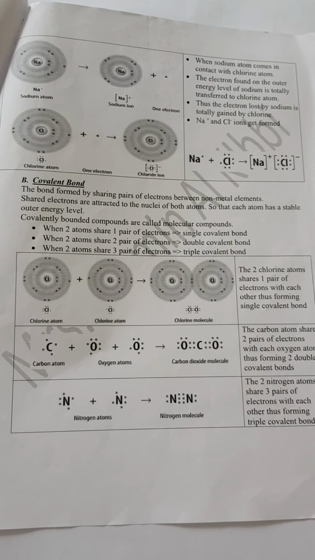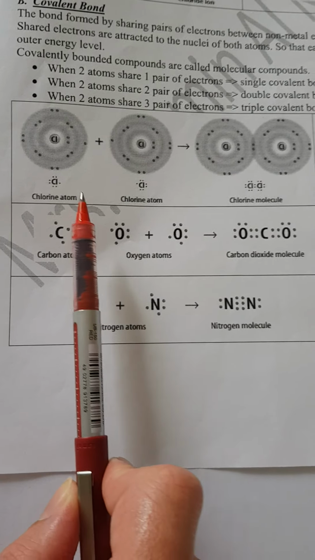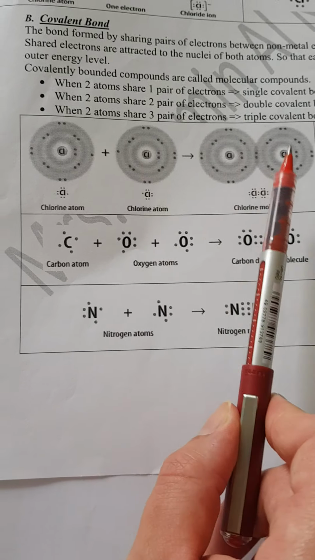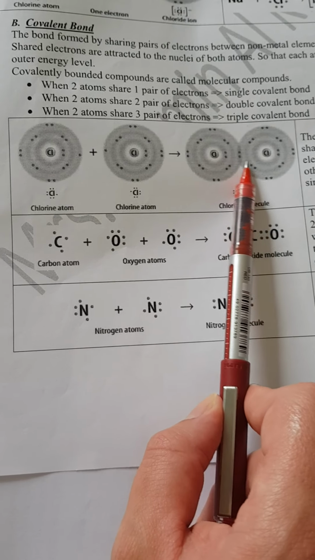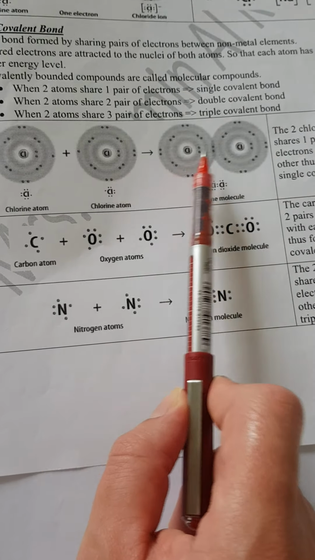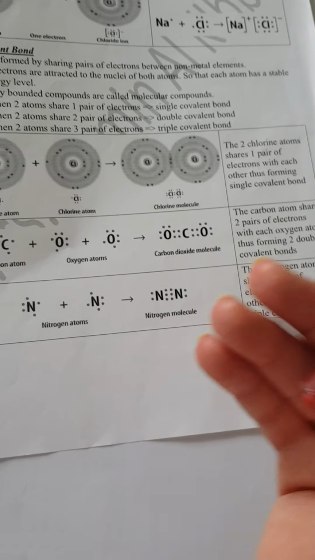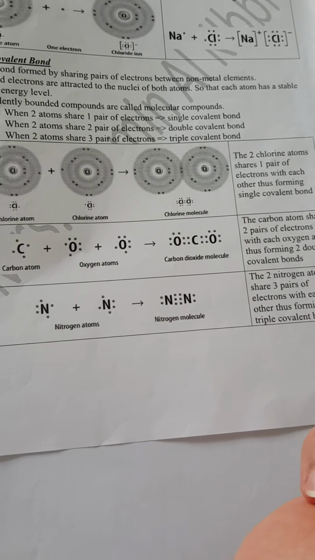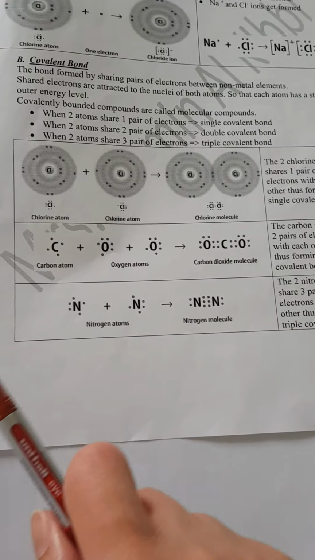This is an example about the one we have already explained. So here I have an electron and an electron. Those two electrons get attracted or shared between the atoms. Thus they form a single pair of electrons. You know the term pair means two. One pair of electrons, forming then a single covalent bond.